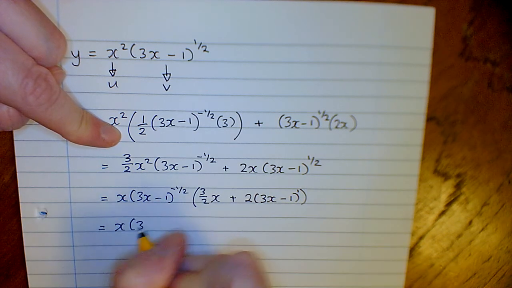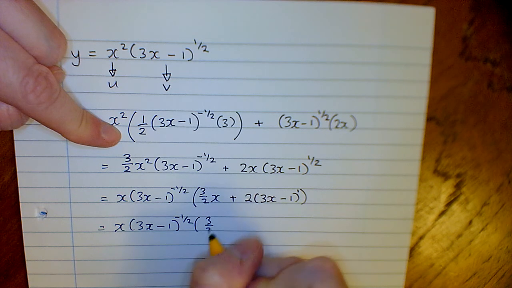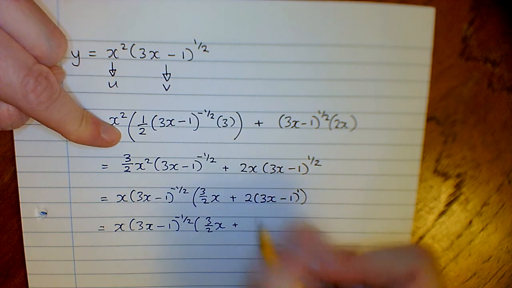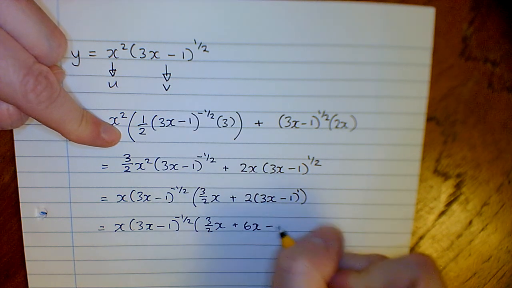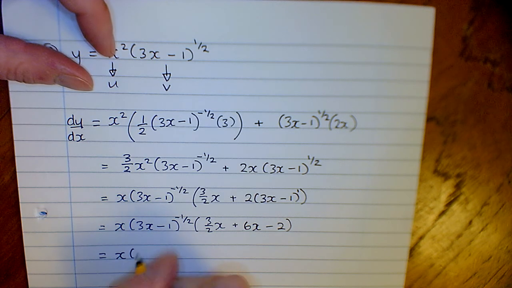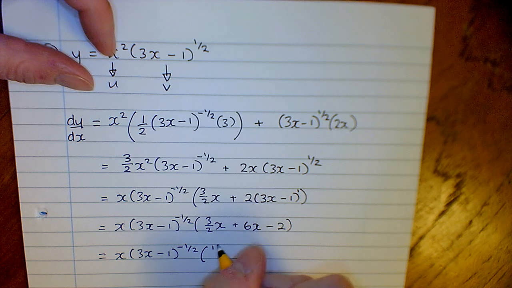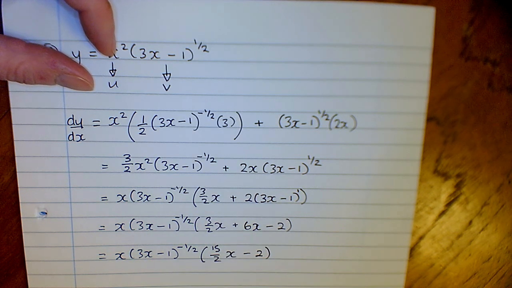So that would be 3 over 2x plus, multiplying out of bracket, 6x minus 2. So that's 15 over 2x minus 2 in that bracket.